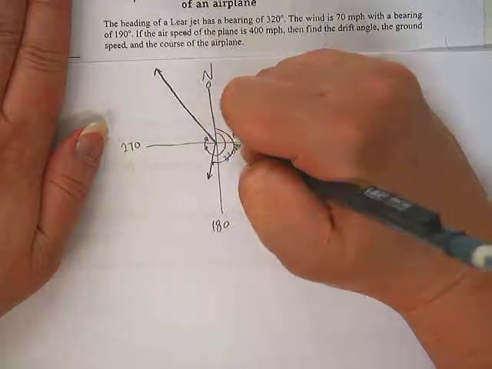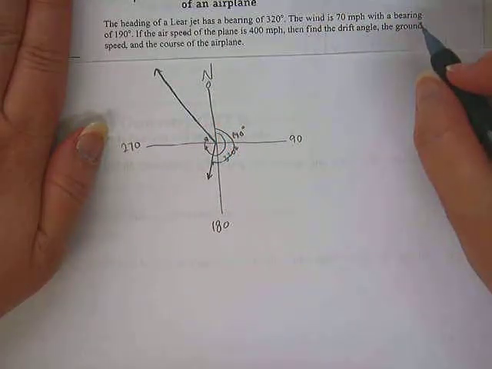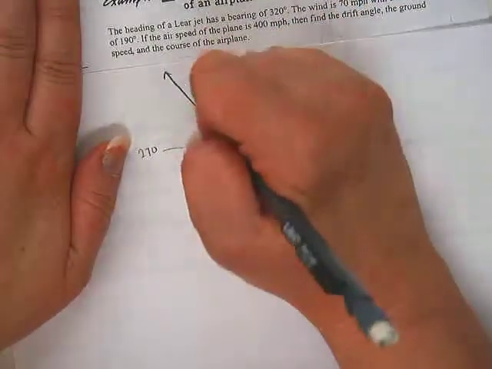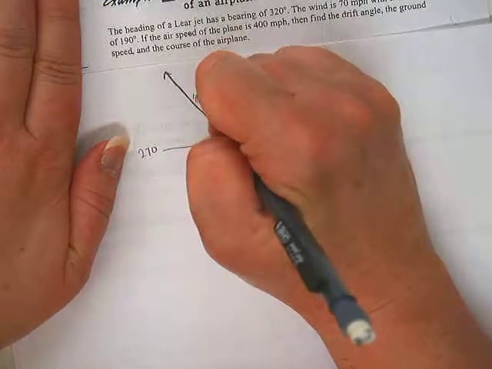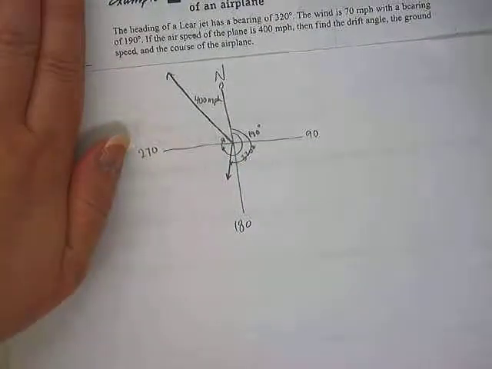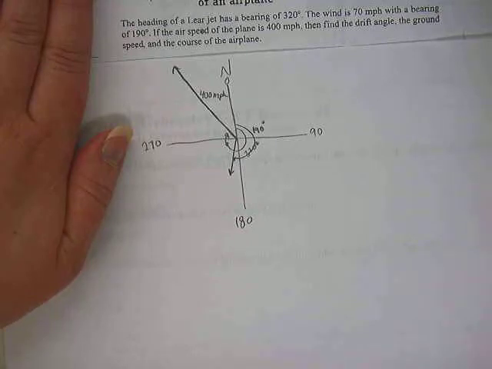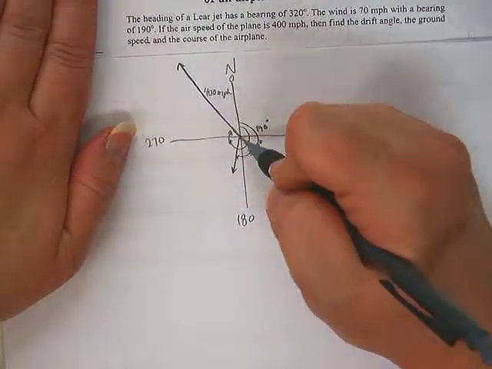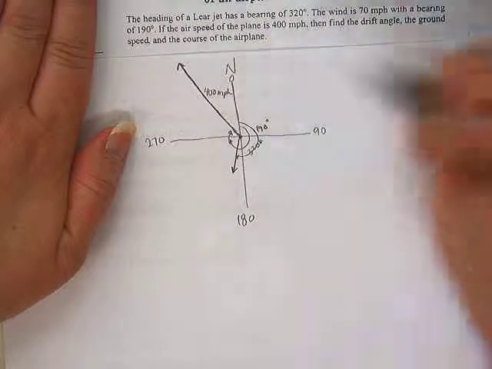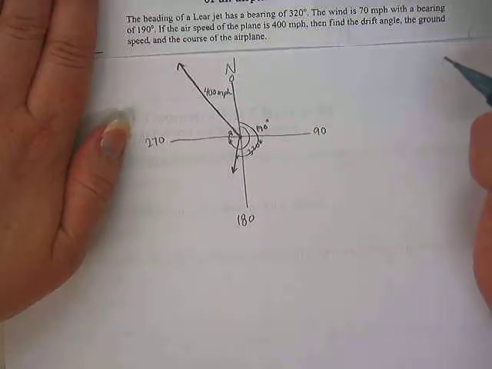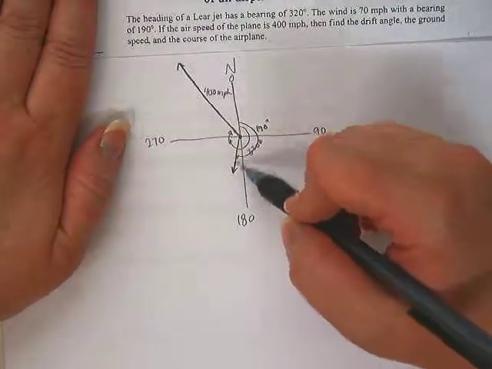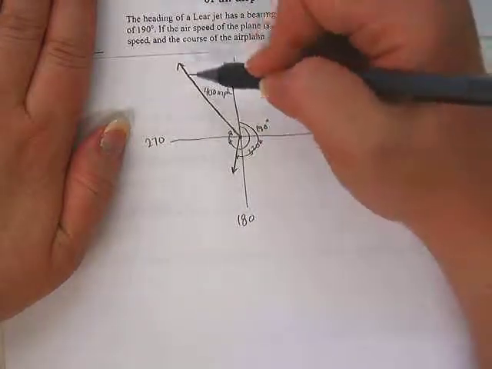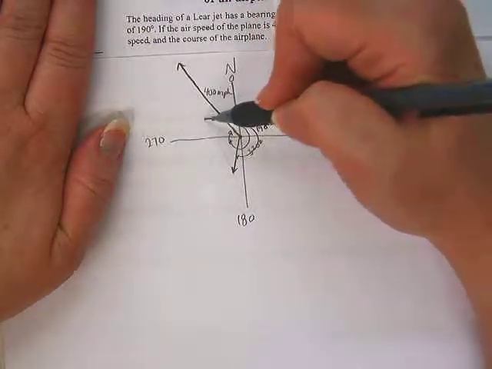Okay, the wind is 70 miles per hour with a bearing of 190. Oh, they wanted to make this lots of fun, didn't they? So the wind is going that way, which is 190 degrees. If the airspeed of the airplane is 400 miles per hour, then find the drift angle, the ground speed, and the course of the airplane.